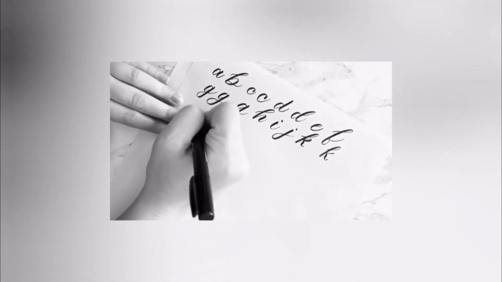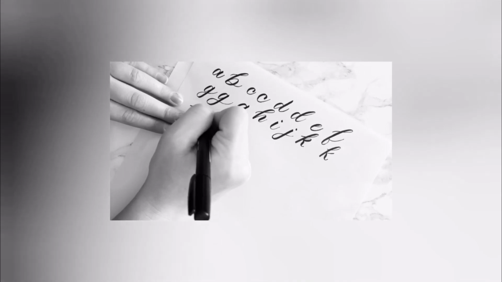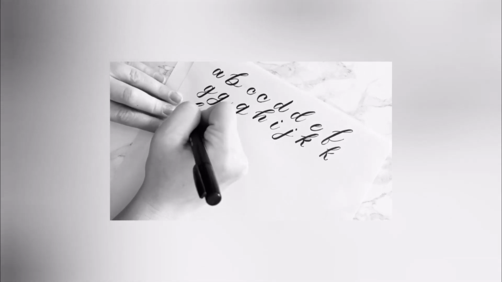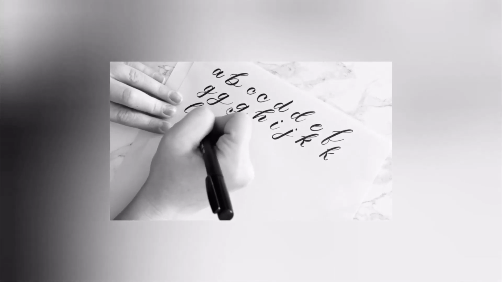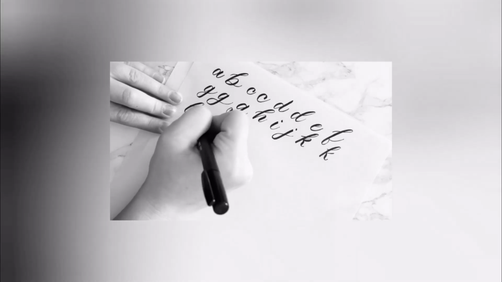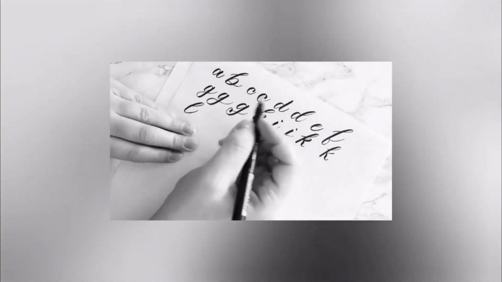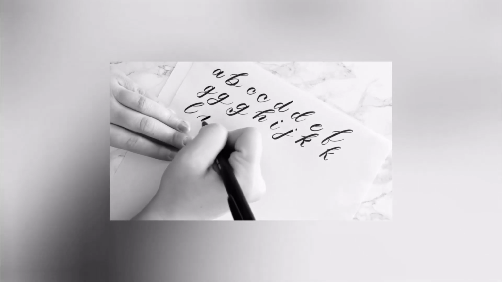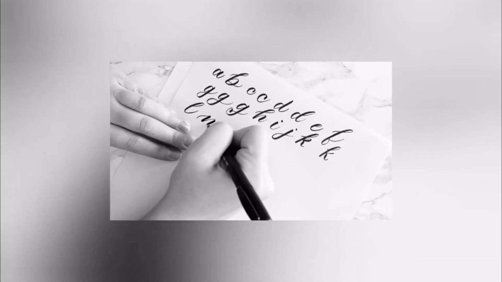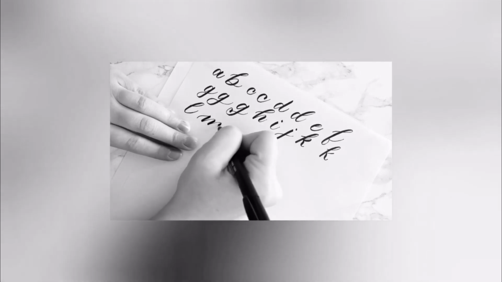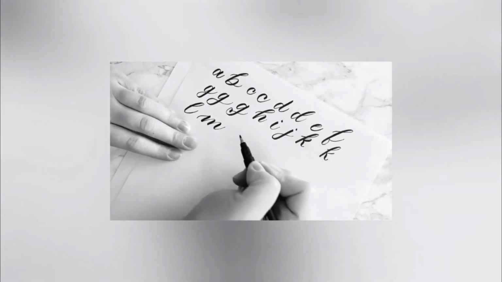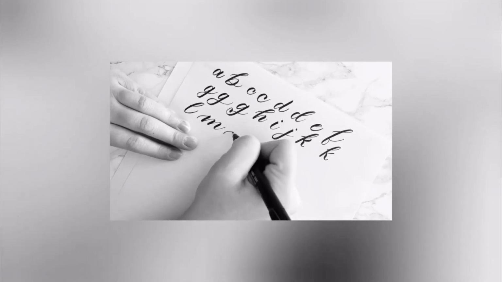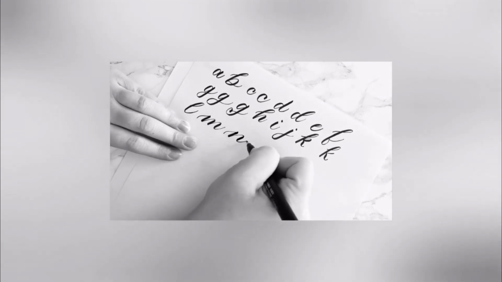L. Start at the waistline, do an ascending loop, bring up to the center line, down, and then back up to the waistline. M. We're going to do upstroke into the M, downstroke, underturn, compound curve. N, upstroke, downstroke, compound curve.